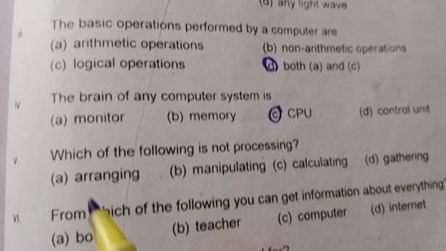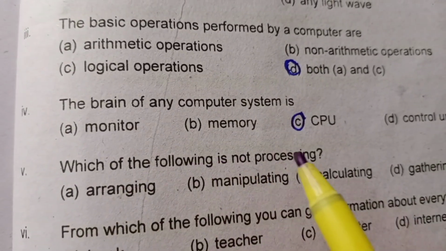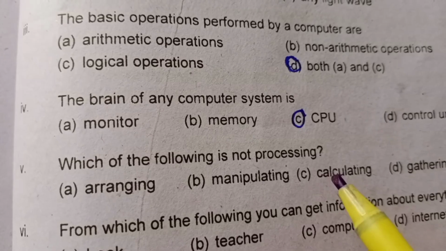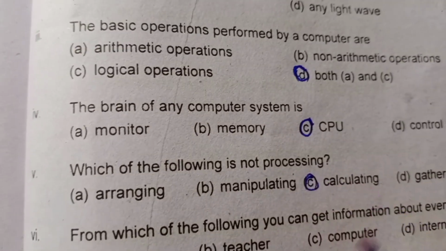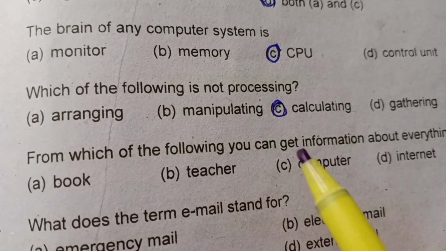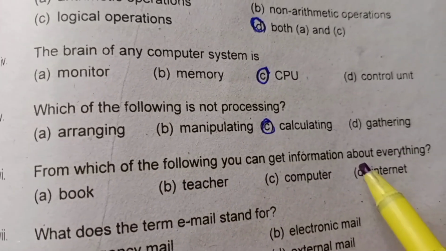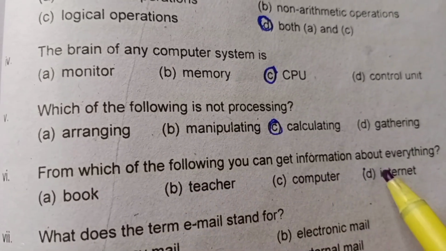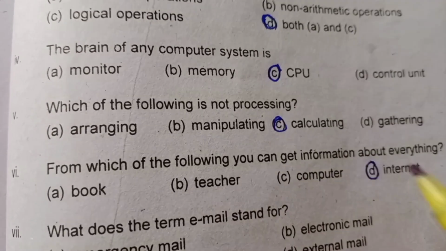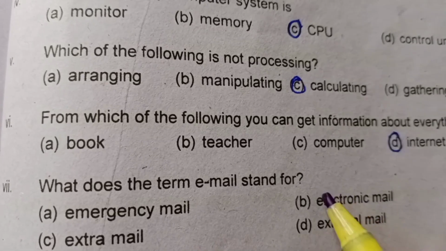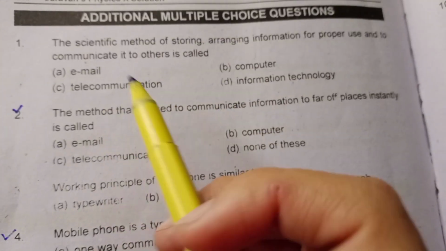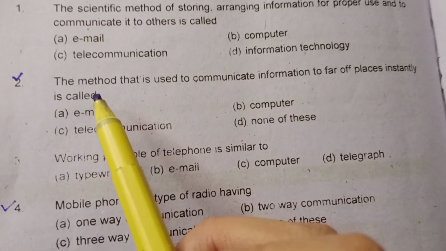Next we have the brain of any computer system is CPU. So next we have which of the following is not processing, arranging, manipulating, calculating. So the right option is calculating. And next we have from which of the following you can get information about everything. So the right option here is internet. Next we have what does the term email stand for. Email stands for electronic mail. So right option B. So next we have some additional MCQs.